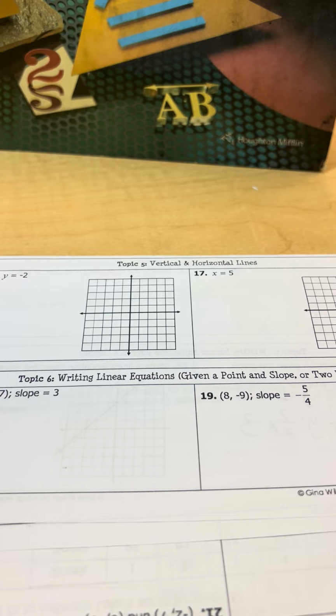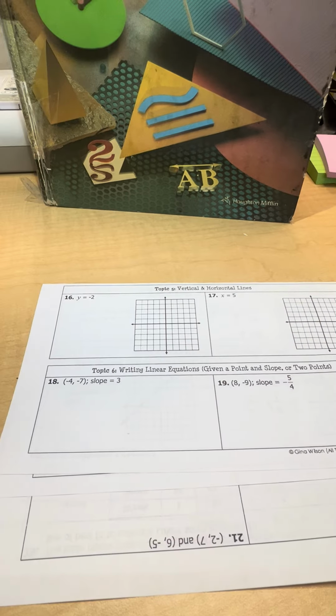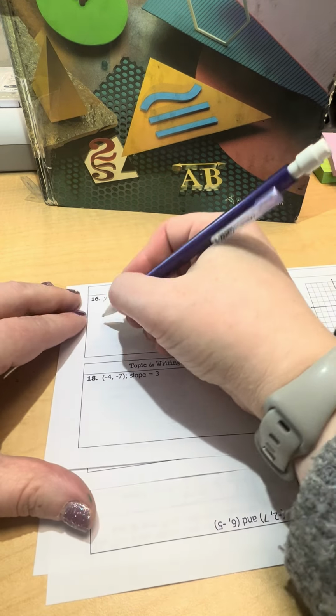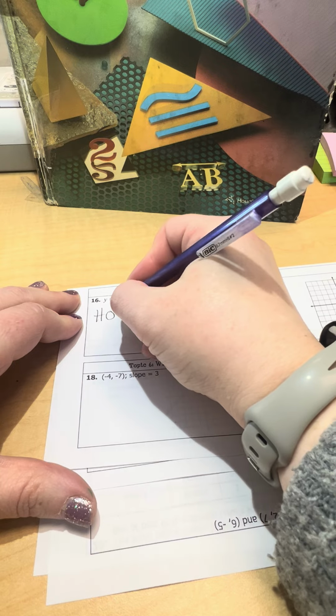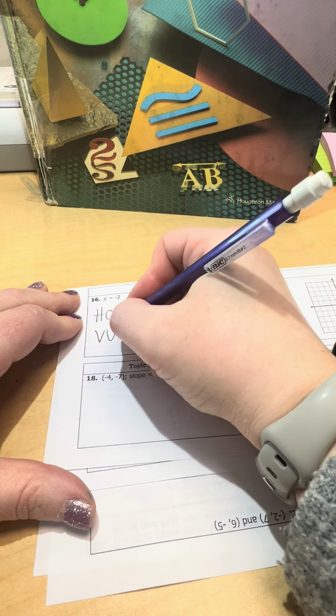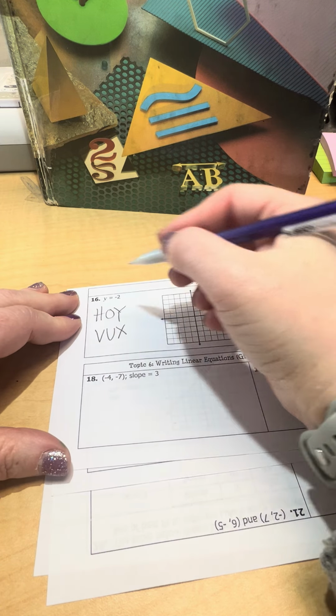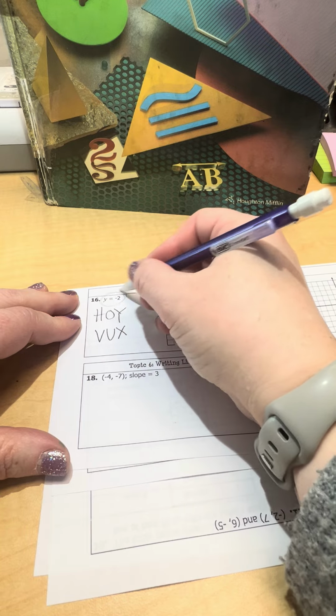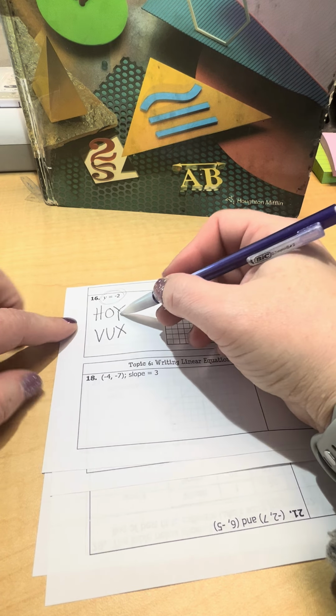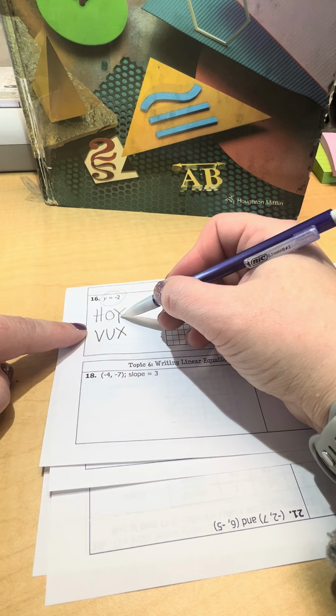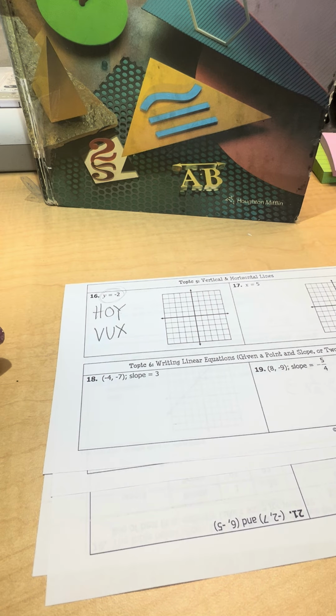Horizontal and vertical lines. Another one that's easy if you know. Remember our cute little Hooyvuks? So if I have y equals 2 and I have to graph it, tell me what the graph looks like. Show me with your hands. What should this look like? Y equals 2. Show me with your hands.